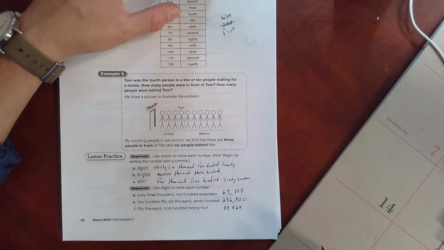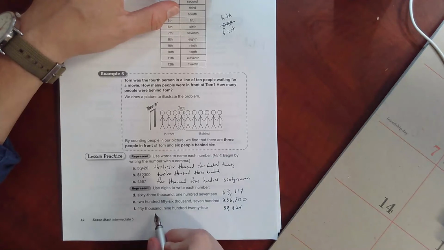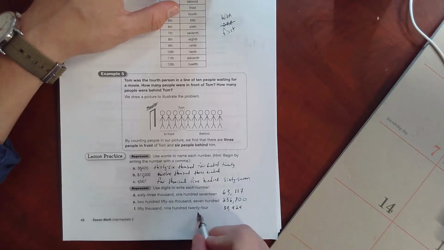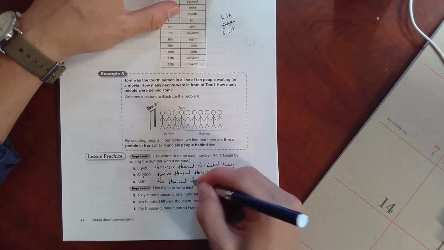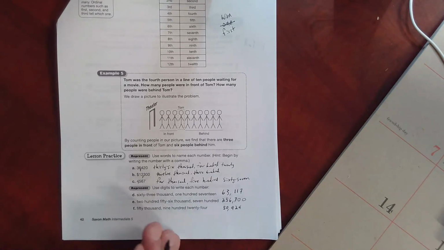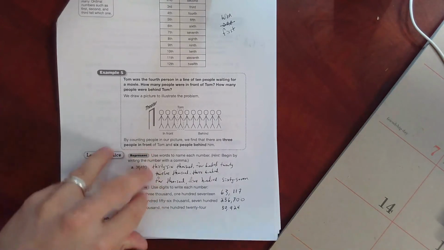You see how I had to kind of stop at some points? 50,000, comma, 924. Okay. Also notice you actually want to use a comma in each of those spots, whether you're writing it using numerical numbers or with letters. Okay. Either way.